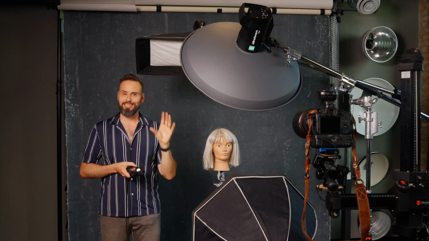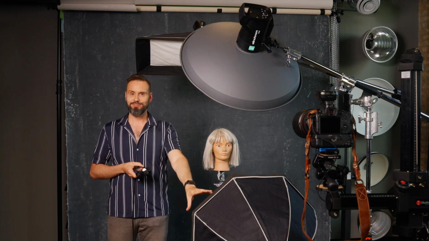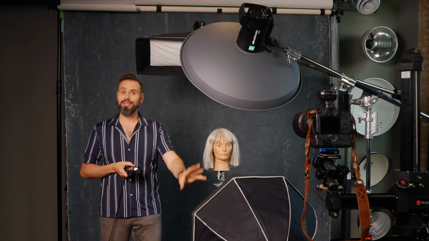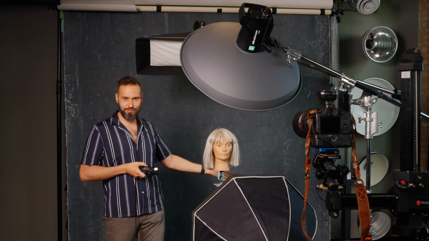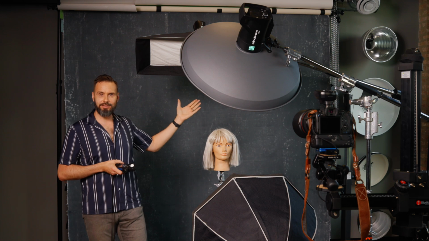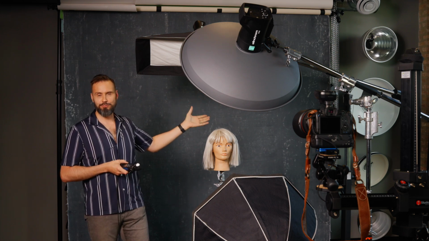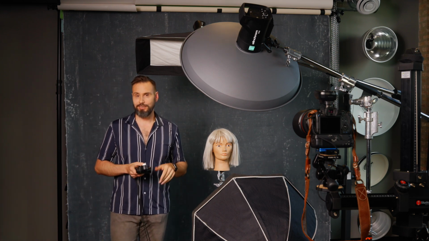When I set up my fill light, I always put it in group 2. And when I set up my background lights, they're in group 2. When I set up my edge lights, they're in group 3, but we're not using one. And when I set up my hair light, it's going to be in group 4. And that's the way it's going to be every single time.